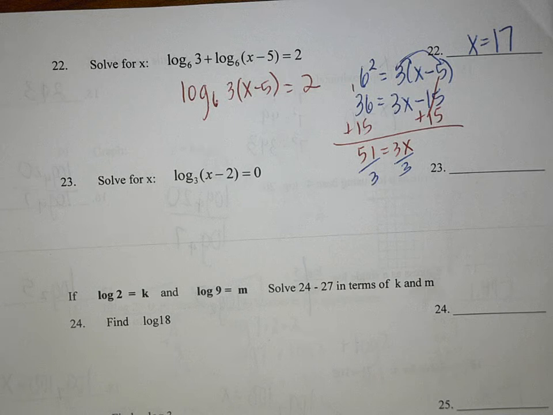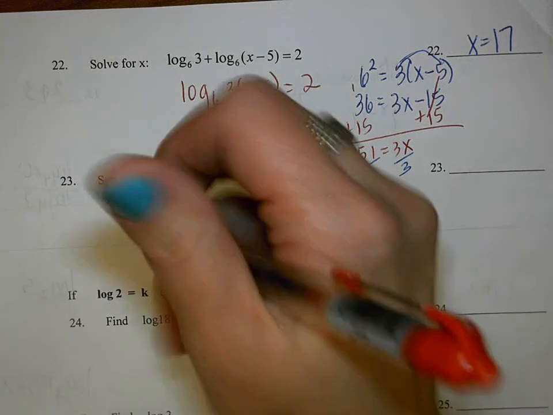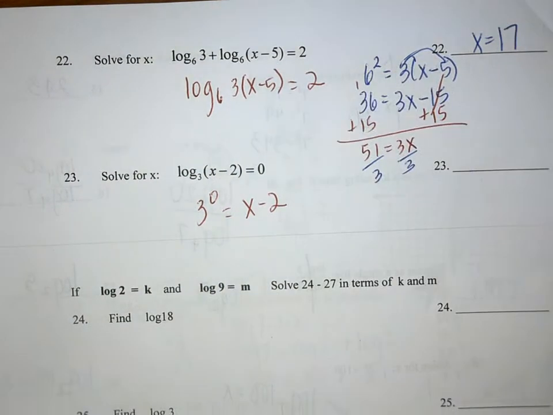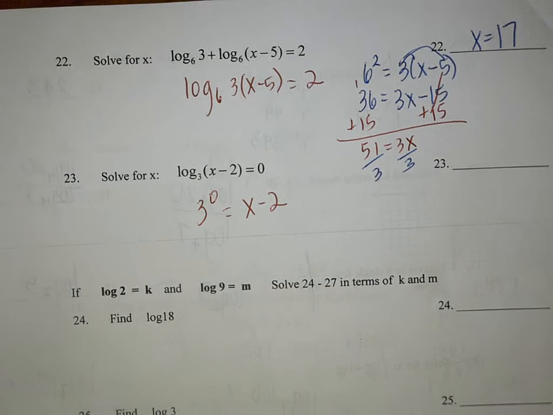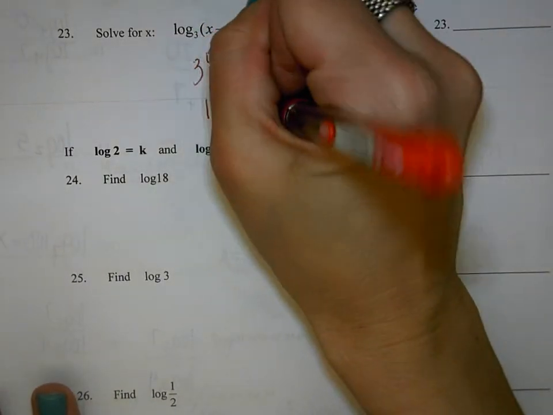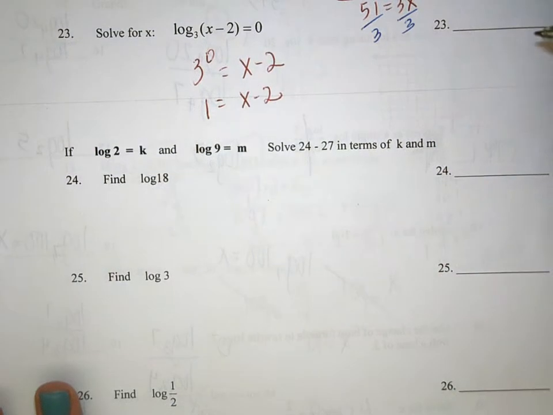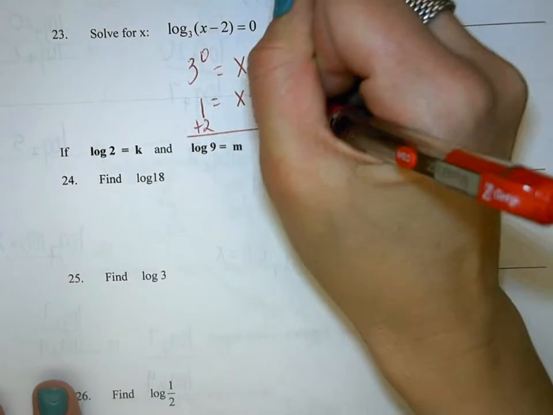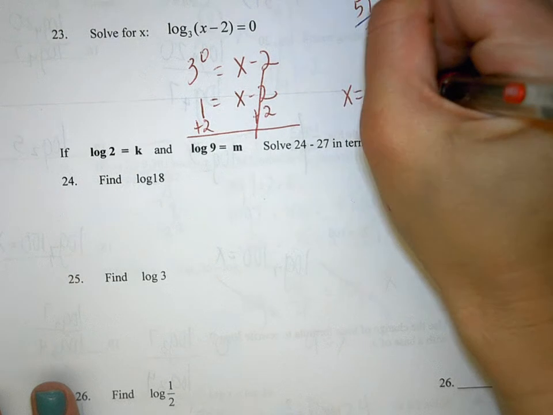Okay, 23, what am I going to do? Good. 3 to the 0 equals x minus 2. What is 3 to the 0? 1. Good. So we have 1 equals x minus 2, and then your last step is to add 2 to both sides. So we get x equals 3.